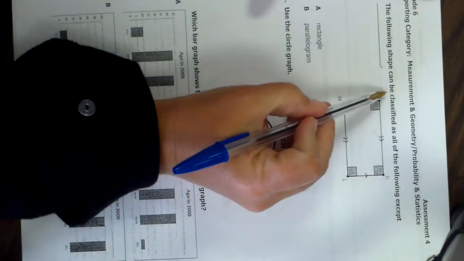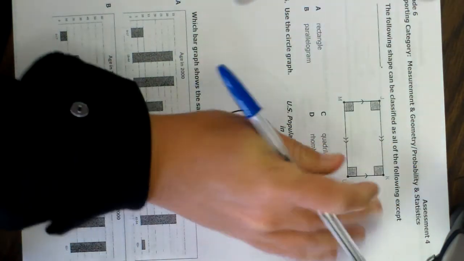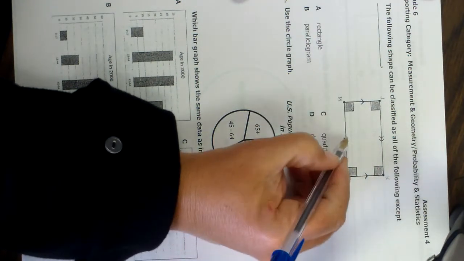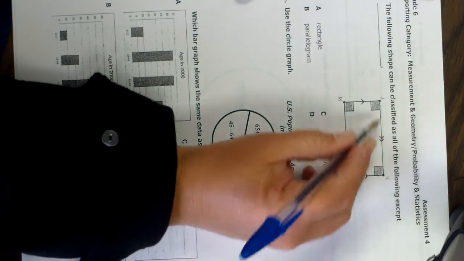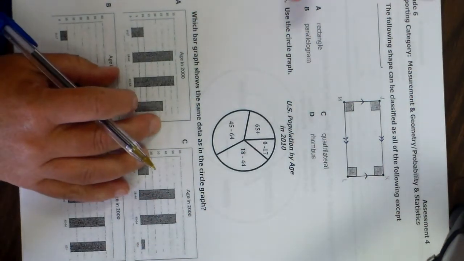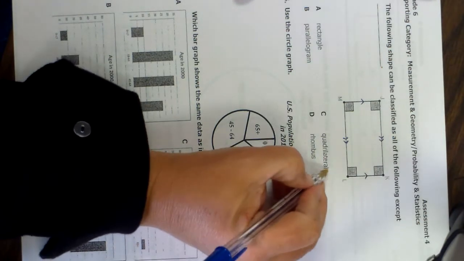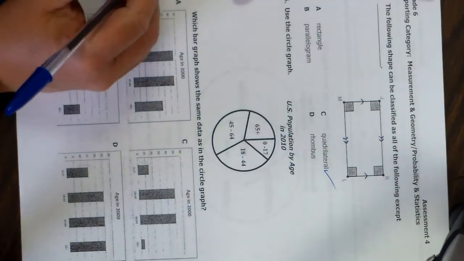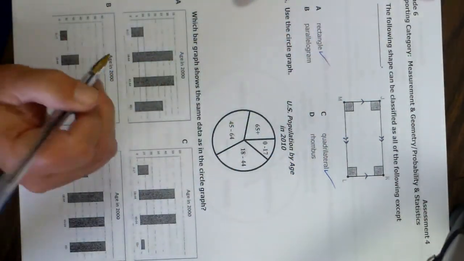The following shape can be classified as all of the following except. Well, first thing we need to look at is the fact that these little arrows tell you those 2 sides are parallel, these 2 sides are parallel, and you have 90-degree angles. So, first of all, does it have 4 sides? Yes, it does. So it could be a quadrilateral. Secondly, does it have 4 right angles and opposite sides congruent? Yep, so it could be a rectangle.